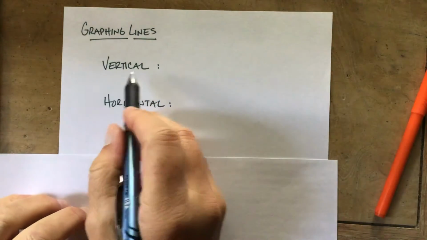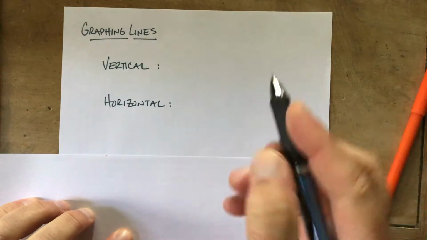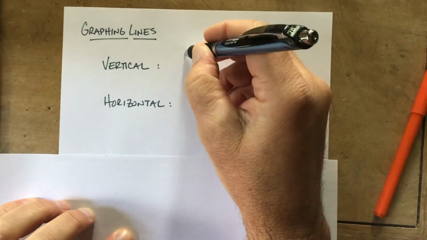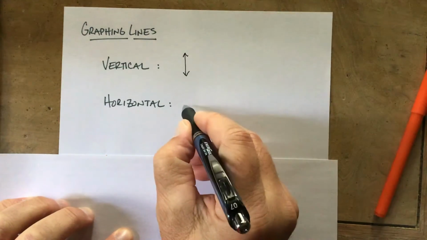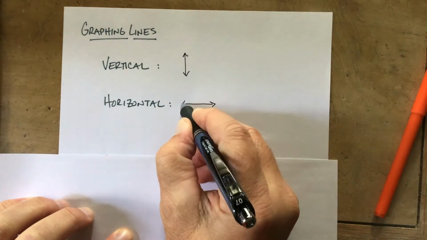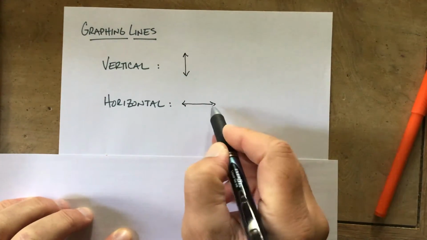Today we've got two special lines. We have vertical lines and horizontal lines. Vertical lines, remember vertical is up and down. Horizontal is left to right. Horizon, right? If you look out onto the horizon, it goes this way.